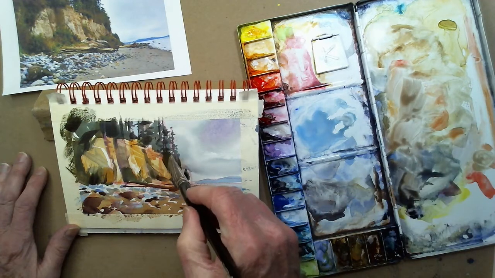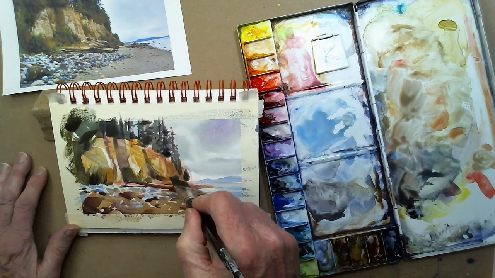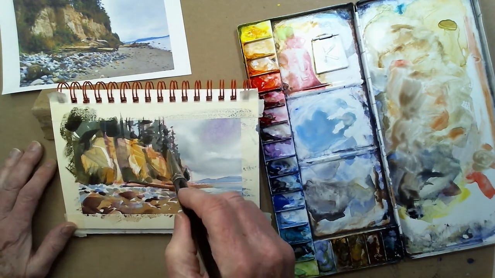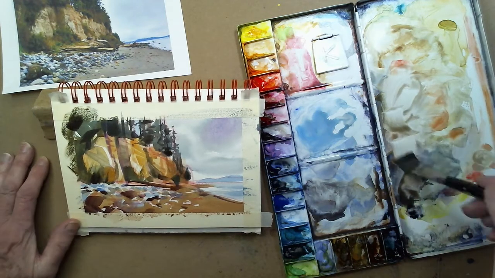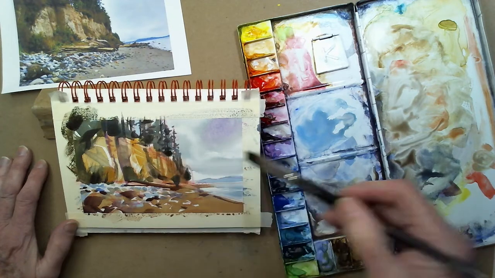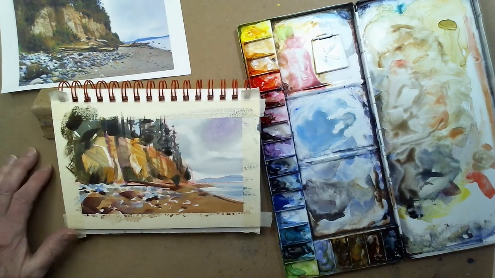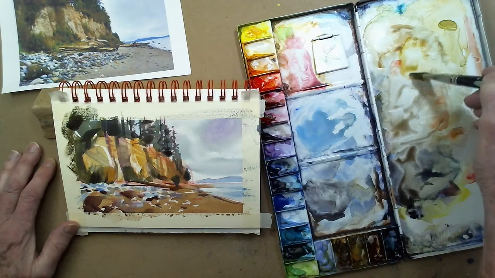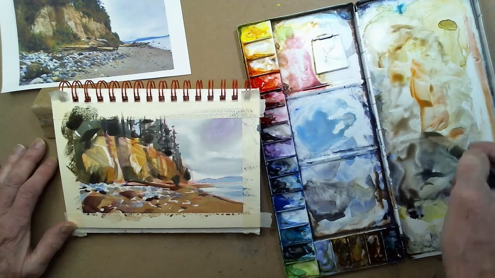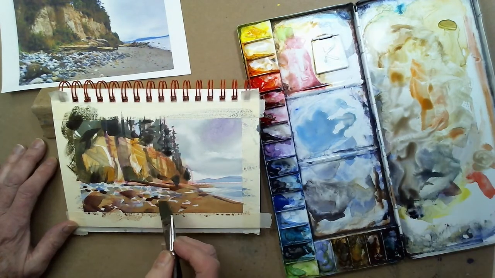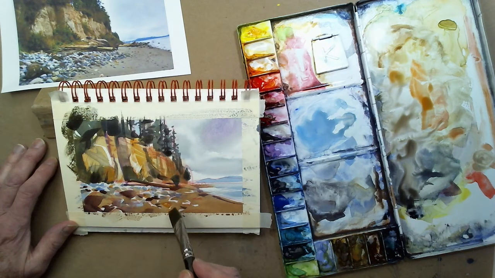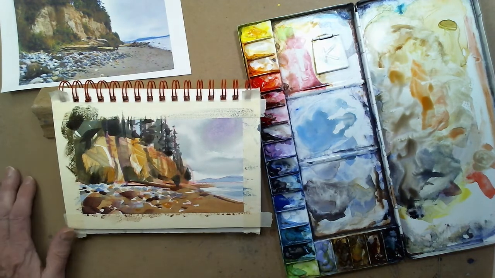And I want to get a little bit darker and less interesting going on down there. A little grayer, I guess. And I do see some of that color, that orange. Again, I used it up here. I'm going to use it down here in some of these rocks too. Just a little bit, just to give it some interest.